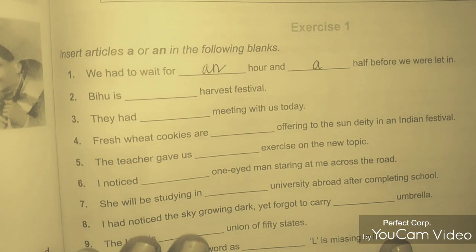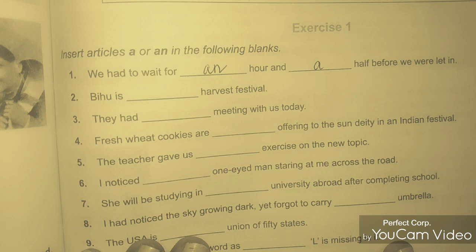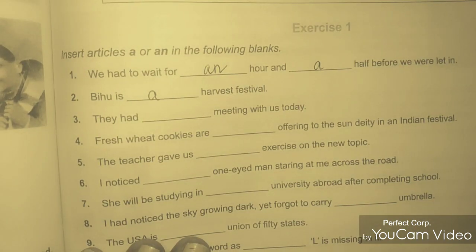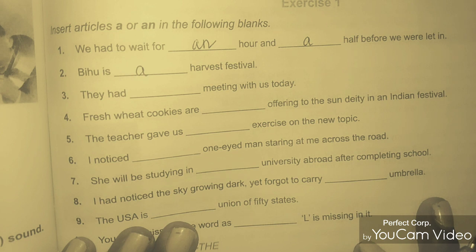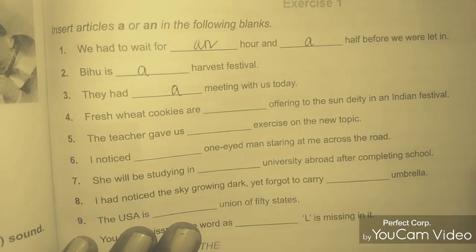Next one. Bihu is dash harvest festival. Harvest, the h is a consonant sound. So Bihu is a harvest festival. Next one. They had dash meeting with us today. Meeting is also a consonant sound. So they had a meeting with us today.